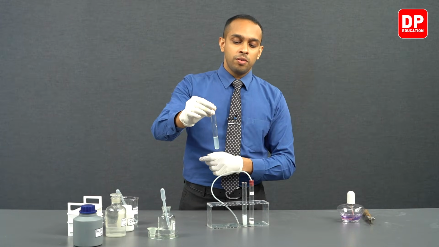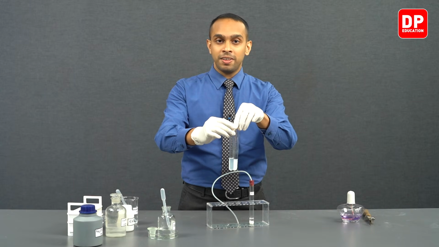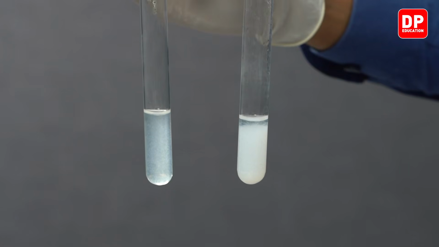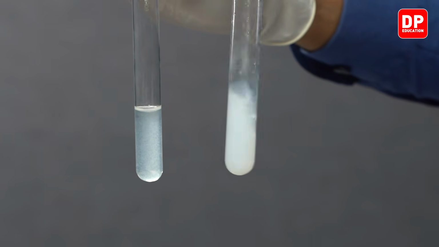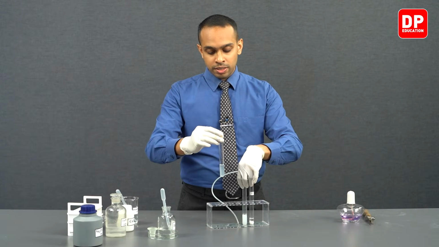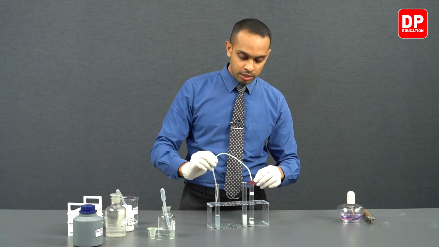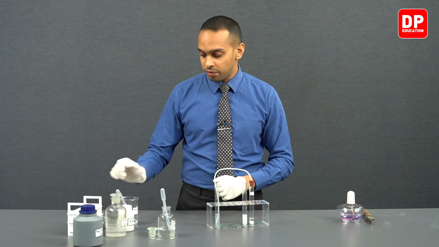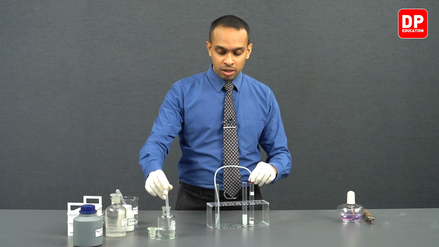Now we have a diluted version of this milky solution we have here. What we have here on the right hand side is a diluted suspension of this milky suspension I have on the left hand side. So now we will send carbon dioxide through this diluted milky suspension we have and observe how it turns clear.